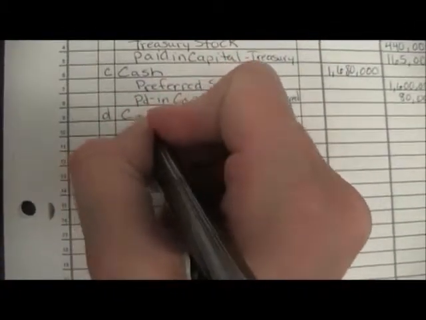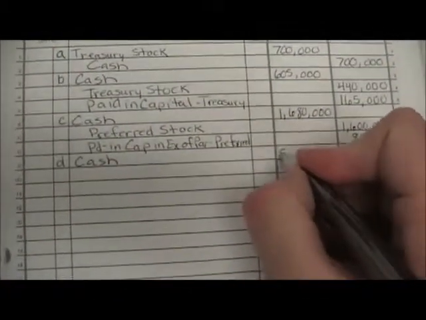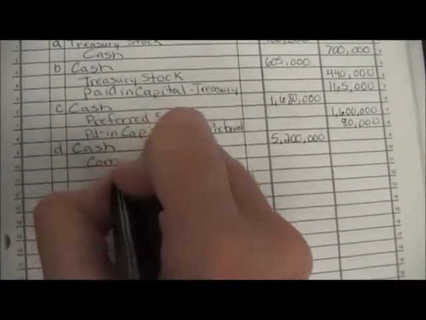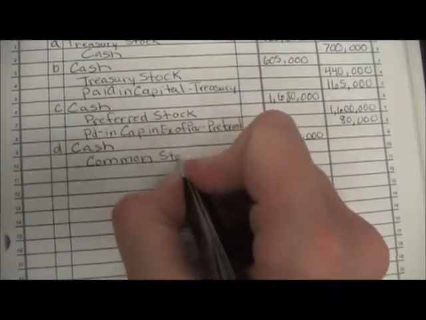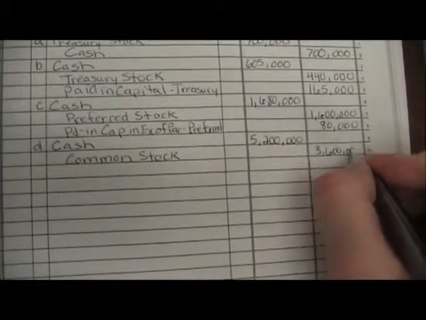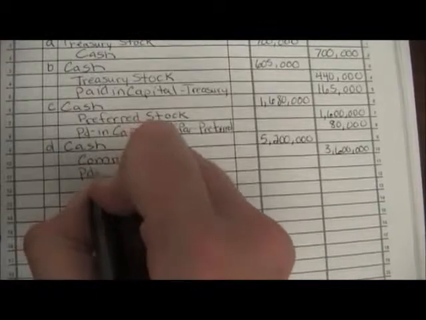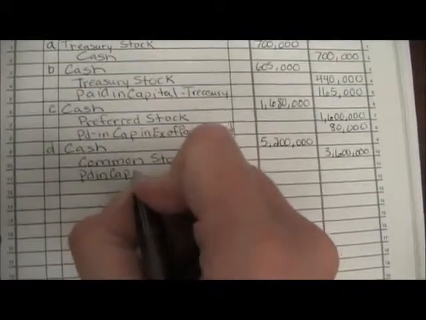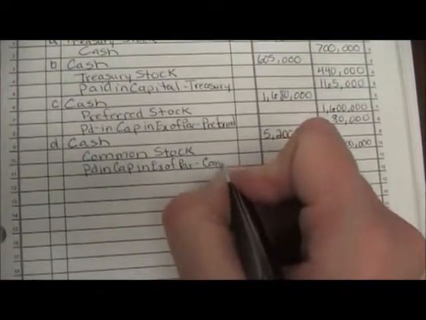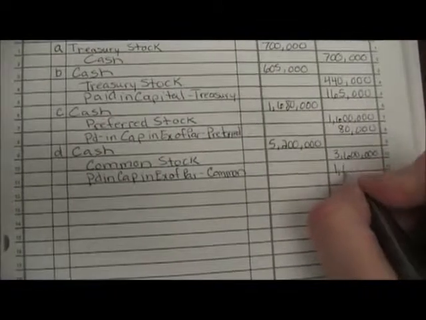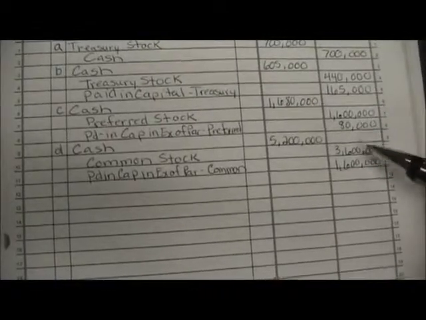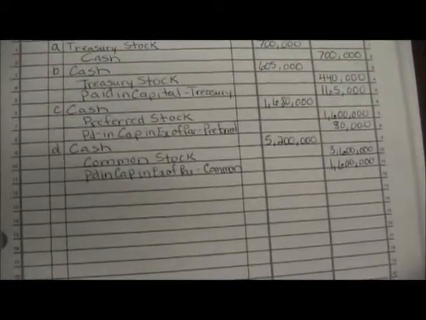So letter D, we received cash of $5,200,000. We issued common stock at par for $3,600,000, and that gives us our paid in capital in excess of par for our common stock of $1,600,000. Again, C and D are pretty identical. The only difference is C is preferred and D is common.